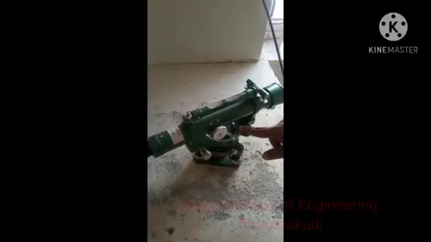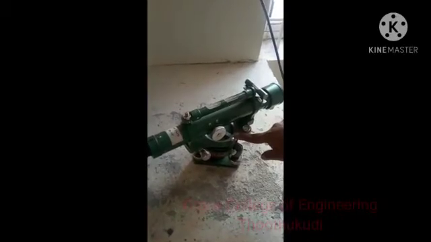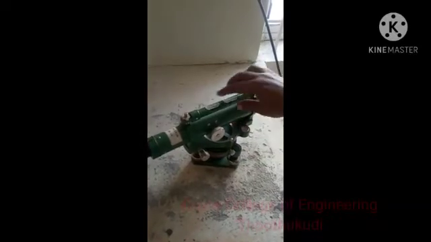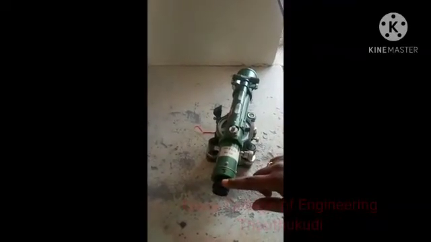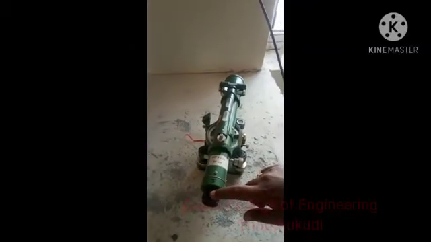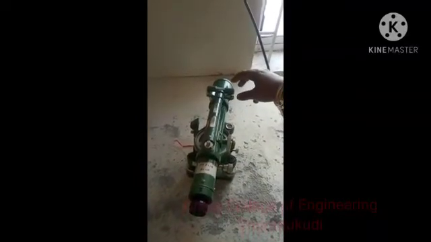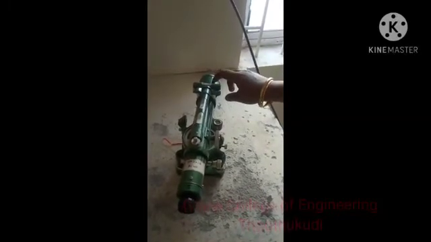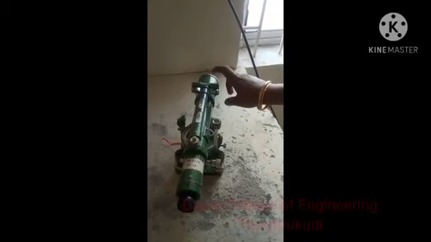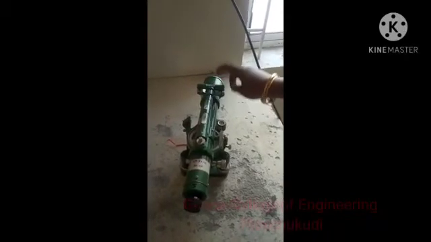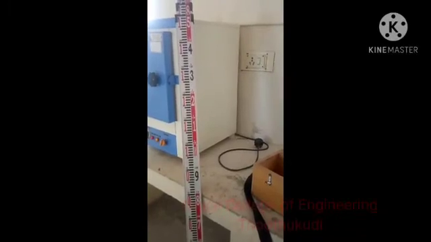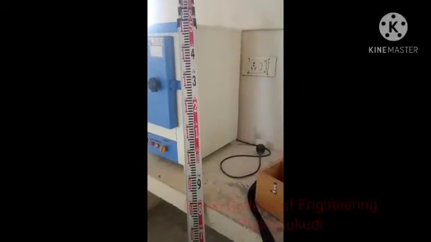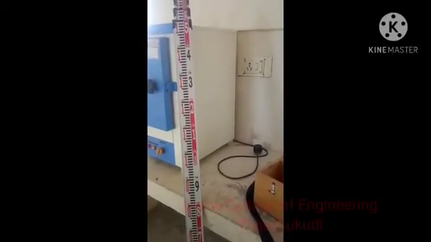Over the foot screws lies the compass, which shows the direction, and this is the telescope through which we are going to view. The telescope consists of the eyepiece, the place where we see the object, and this is called the objective, and the objective consists of 2 crosshairs. The crosshairs are used to find the reading on the cross staff. The staff should be placed at the point where we have to find the level, and from the staff reading we can find the elevation of different points.